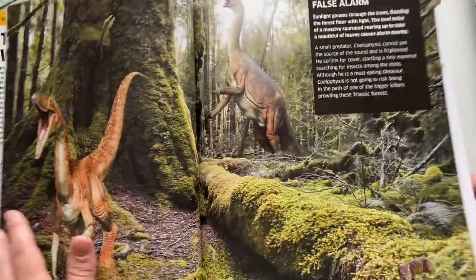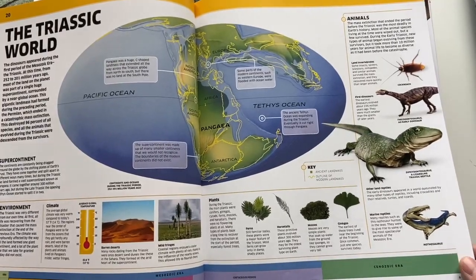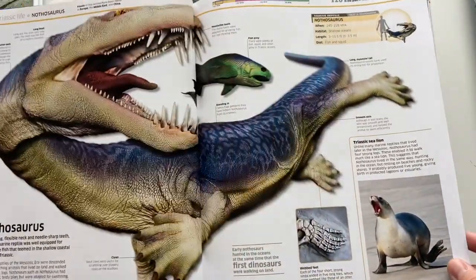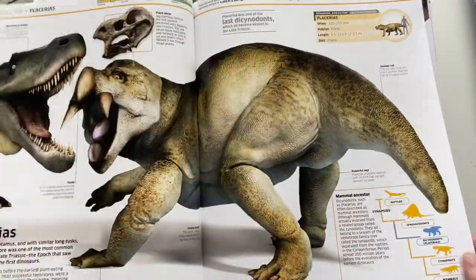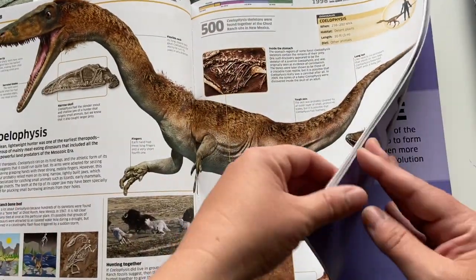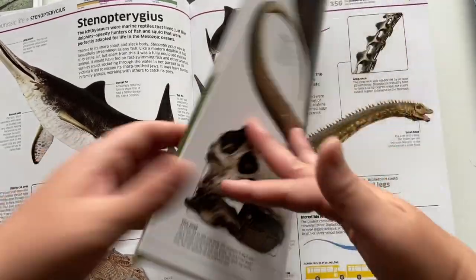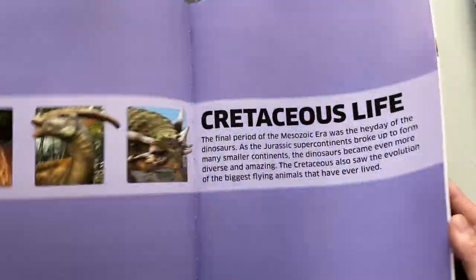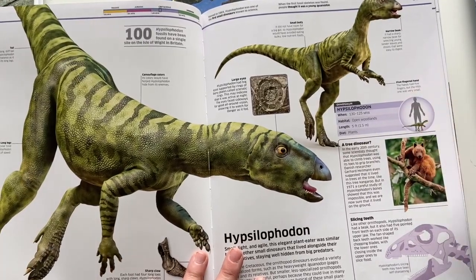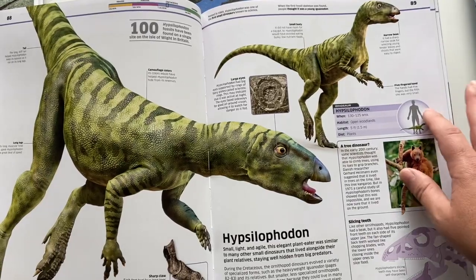And the other thing I love about it is that it moves chronologically, unlike the DK Dinosaur book, which doesn't really do that at all. So it goes through the Triassic world and the creatures that you would see during the Triassic time. And then it goes into the Jurassic. And then it goes into the Cretaceous. This one also has the great thing where it shows you the size of the dinosaur compared to a human. And I think that's really helpful for children because they can understand, oh, okay, well, this one wasn't very big.